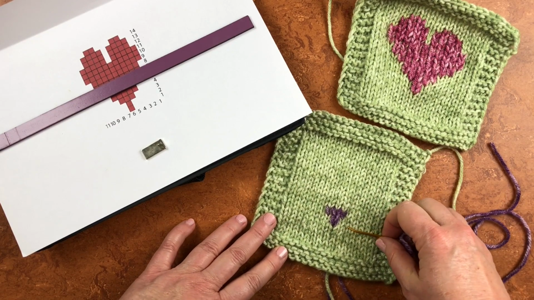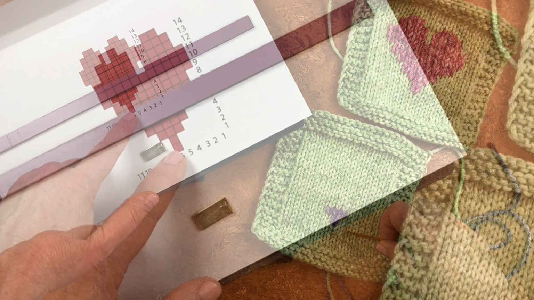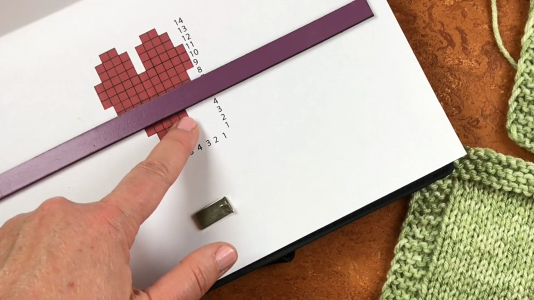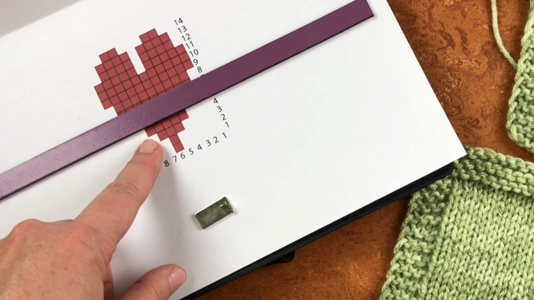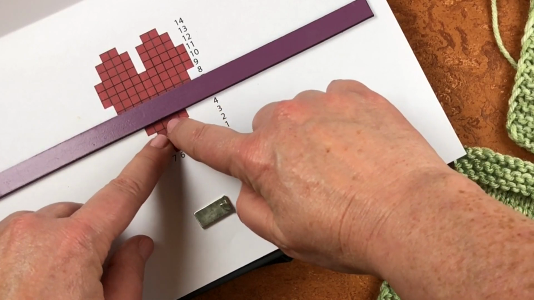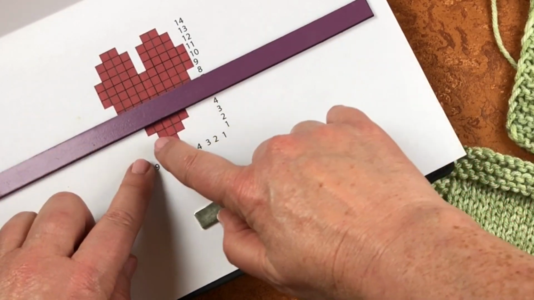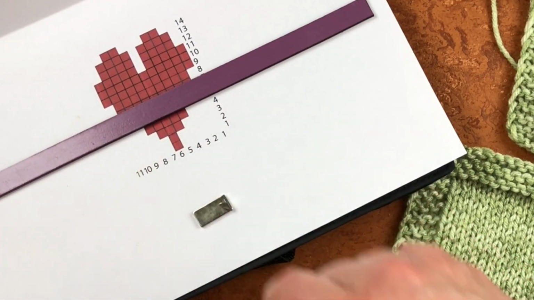And what I have done so far on my work is these. And now I'm ready to do this, which is row number 4. So what I'm doing is I'm using this bar to mark where I want to work. And so now I know I'm ready to do this one, which is 5 stitches.